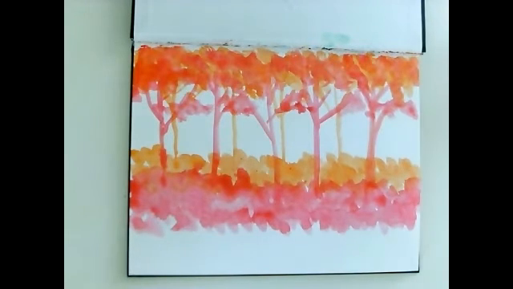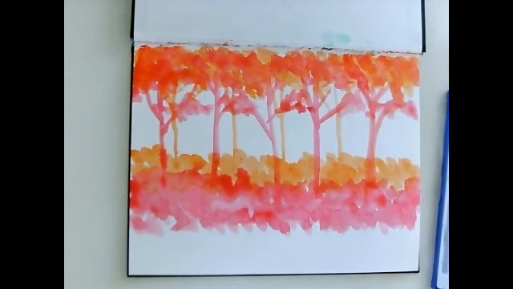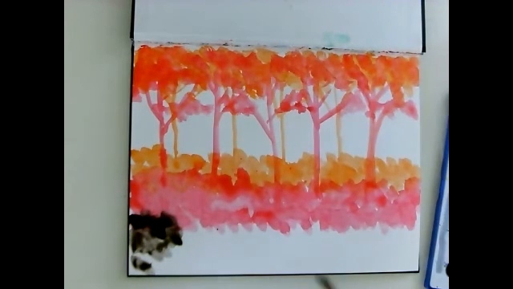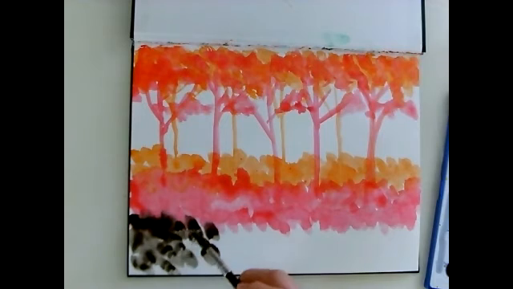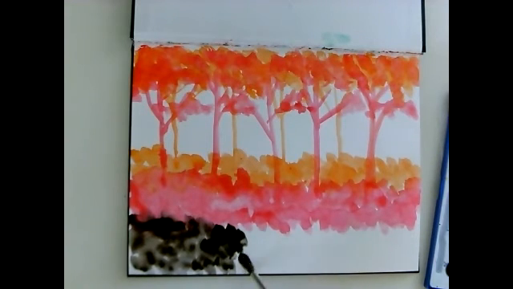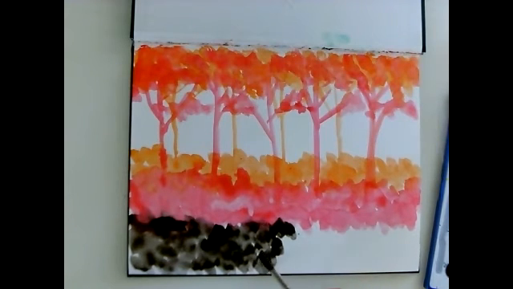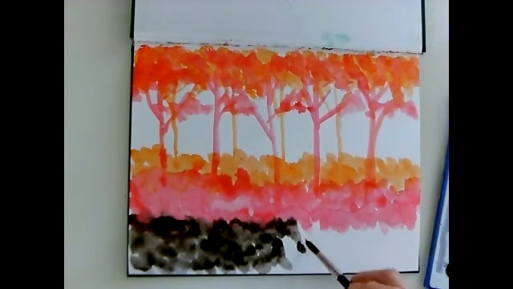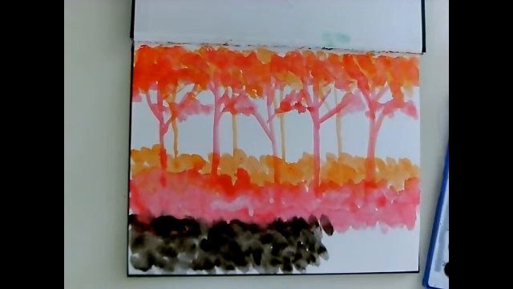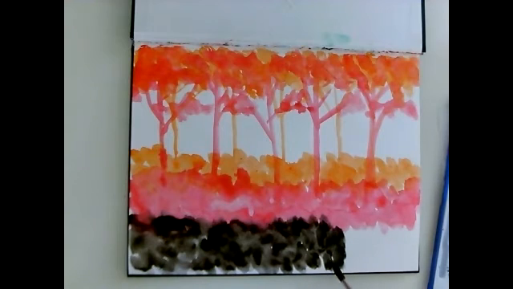Now I'm going to use my last color, which is black. So I want to wash my brush and make sure that the black has plenty of water on top. And I'm going to use the same dabbing technique to paint the bottom. Now, ideally, I would let each one of these sections dry first, but for time's sake, I'm just going a little faster. So the things in the foreground are darker and the things in the background are lighter.